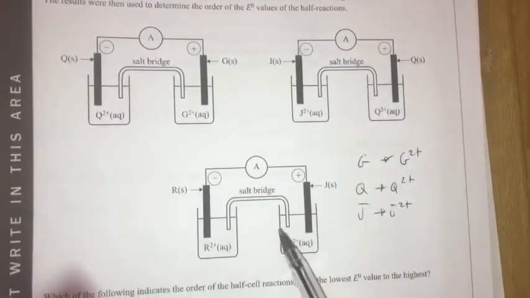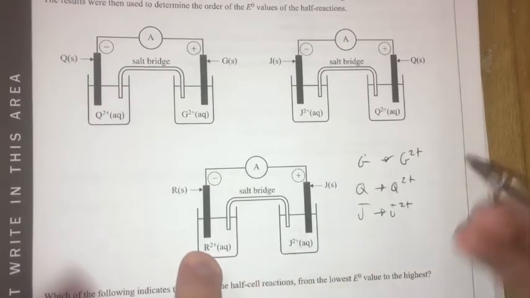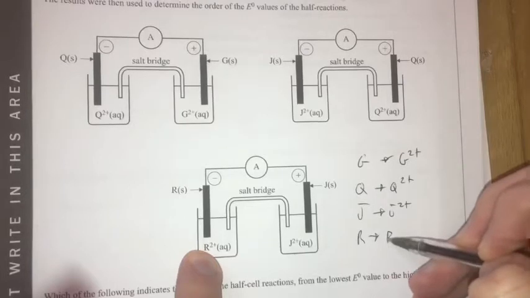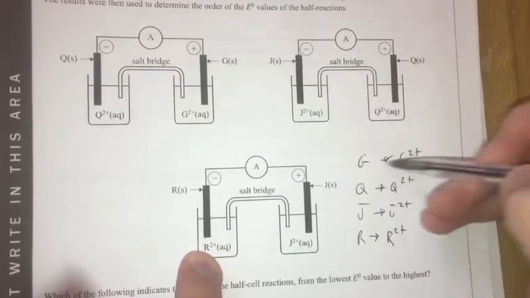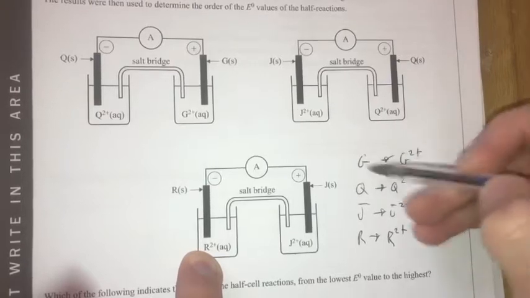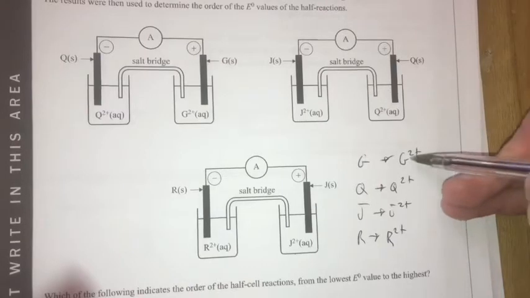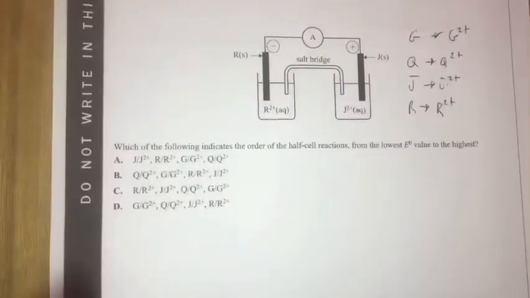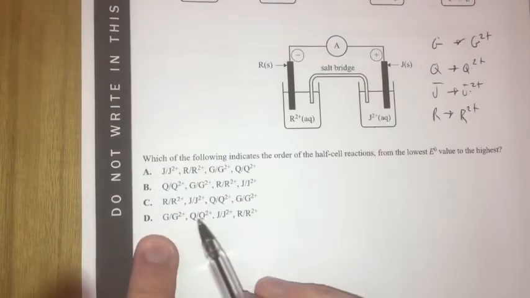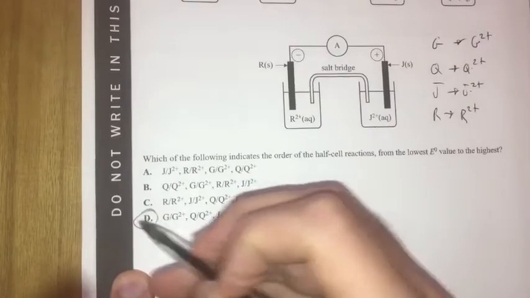And lastly here, we know that the J is above the R, so R must be here, below that. So here we have the order from the top of our electrochemical series to our bottom. Therefore the highest E0 will be G, then Q, then J, then R. So which one of these fits our bill? G, Q, J, R. The answer is going to be D.